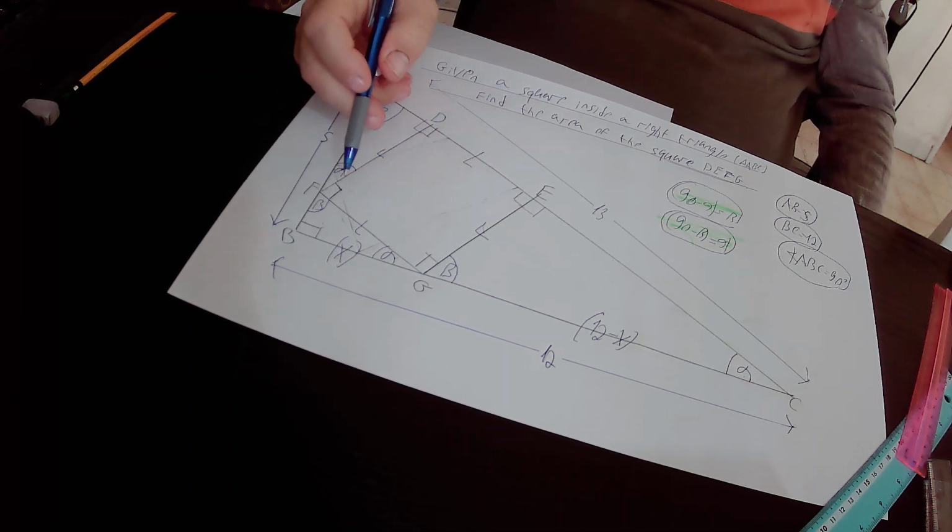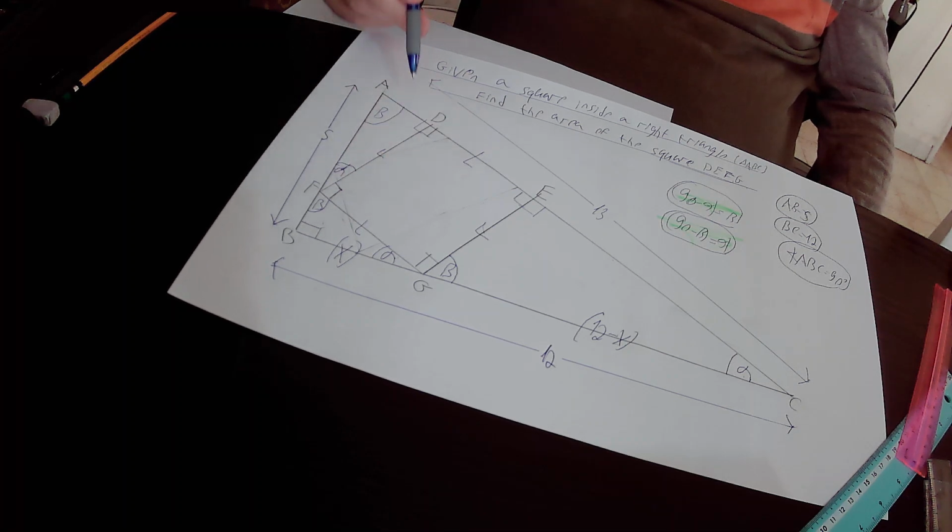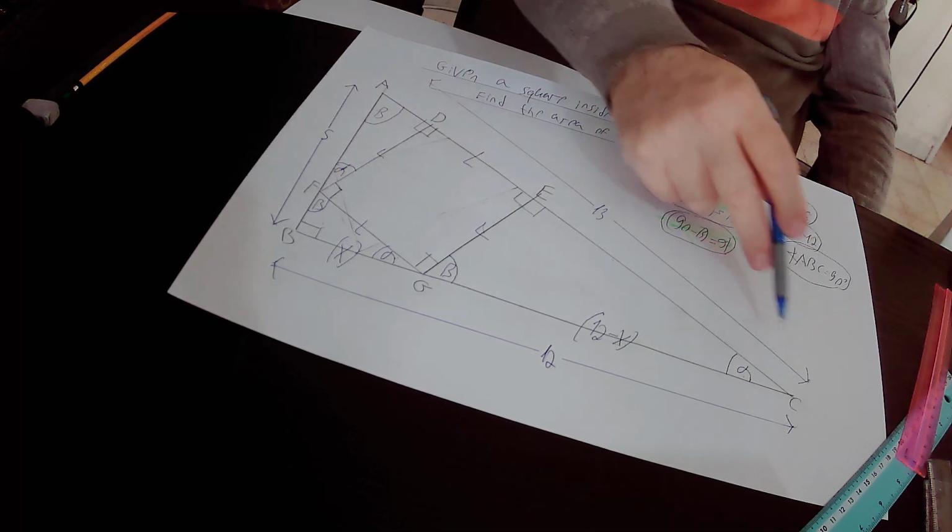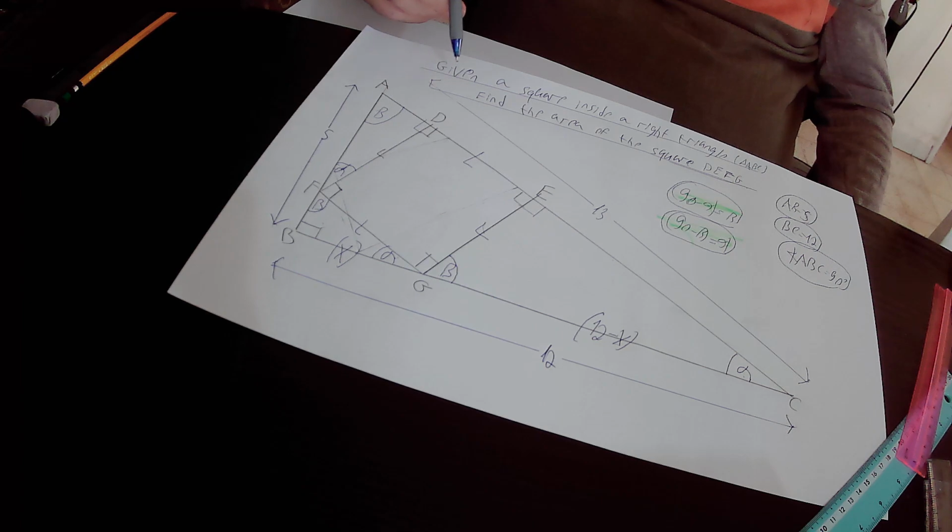L is the hypotenuse of the small right triangle FBG, therefore AC is the hypotenuse of the right triangle ABC, that is equal to 13.